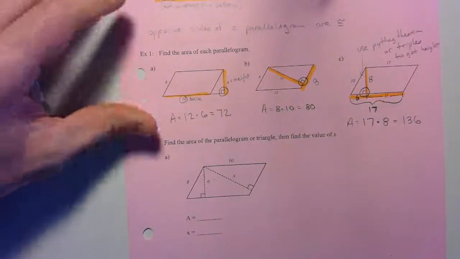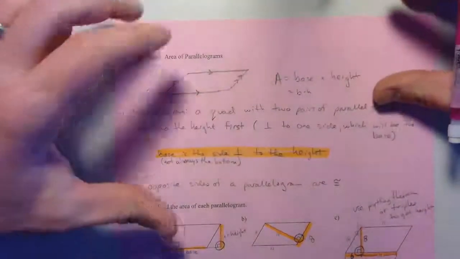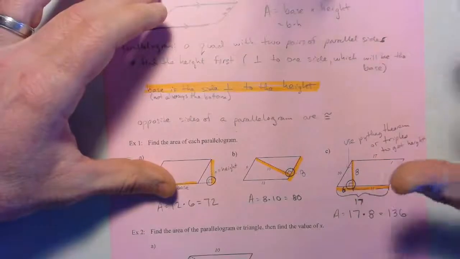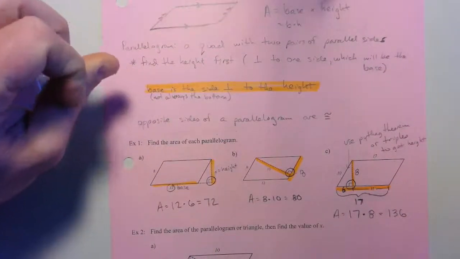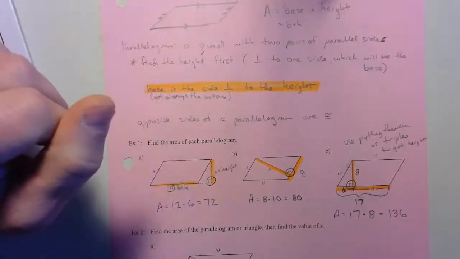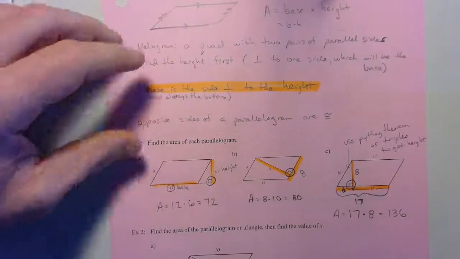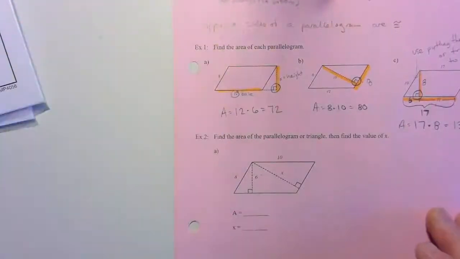Okay, so if you're watching this video, you've already watched the video for the top portion of the notes. You've also already gone and attempted some of the homework problems for yourself, of some of the packet on area of parallelogram. You've done some of those problems, so that's not totally new for you. Okay. So let's try this problem here.